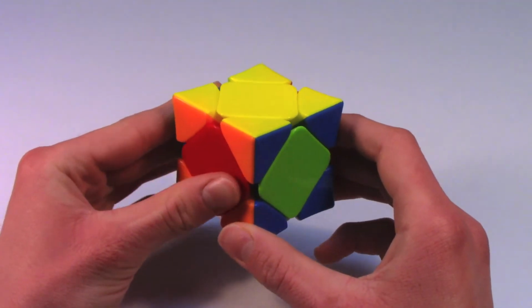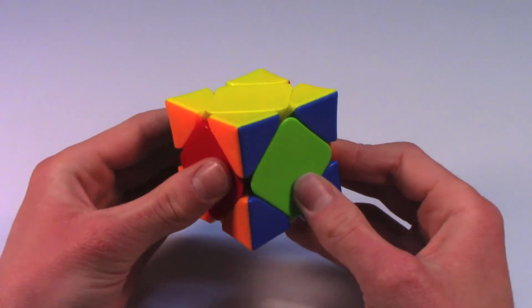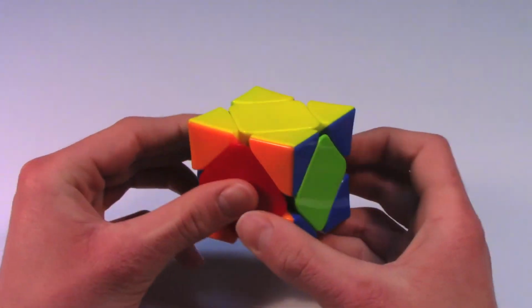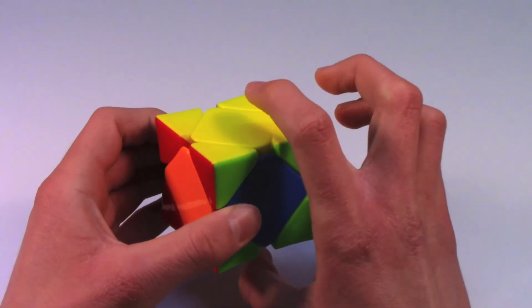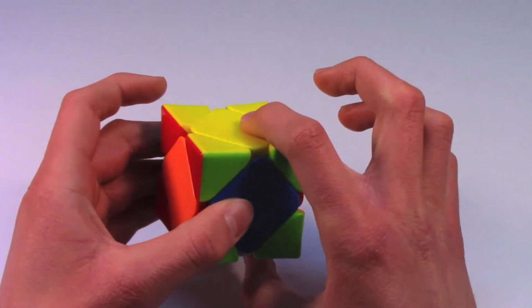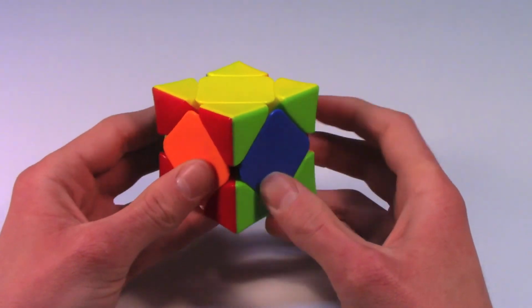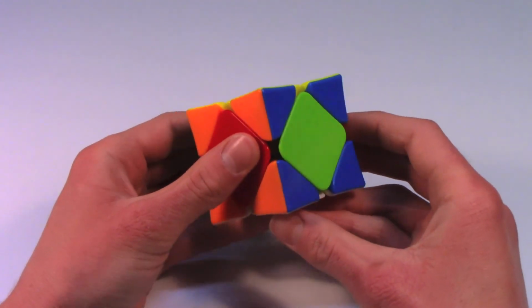So for the position you're going to want to hold this cube to do the algorithm, it doesn't really matter how you hold it as long as the solved sides are on the top and bottom. And to solve this case, the moves I do are like this.